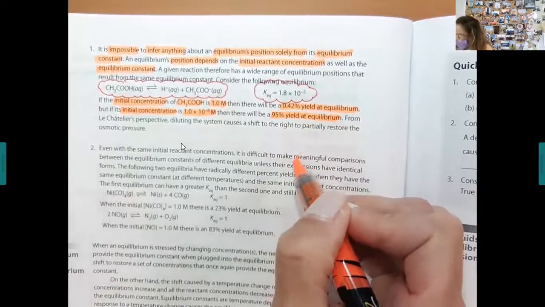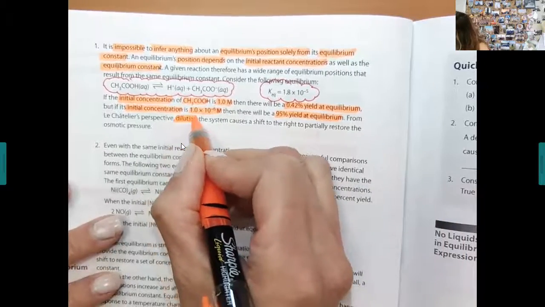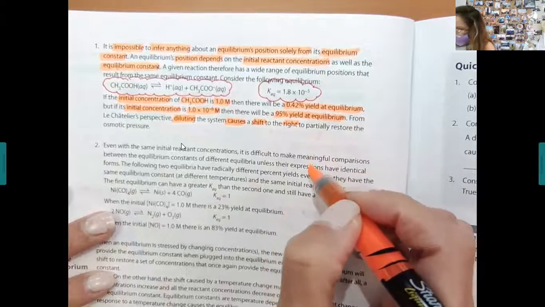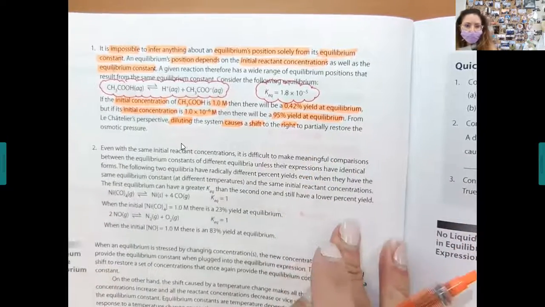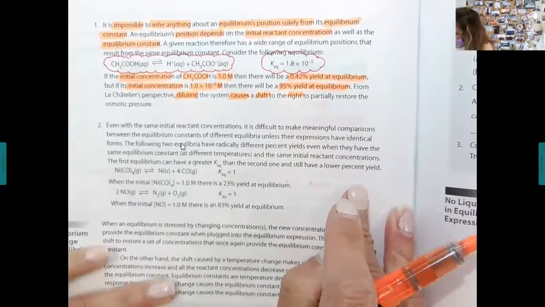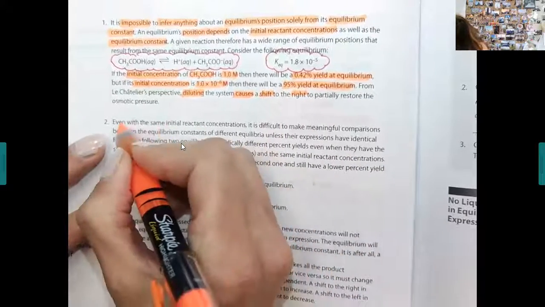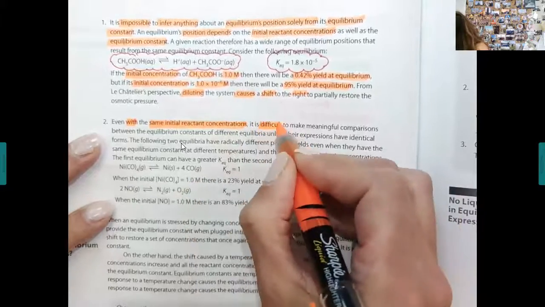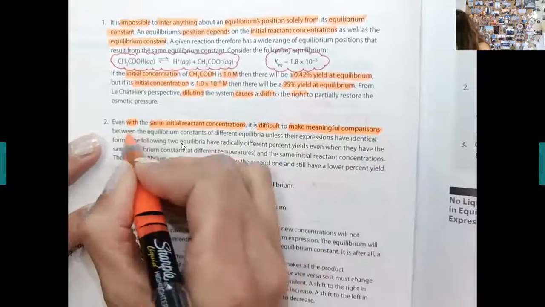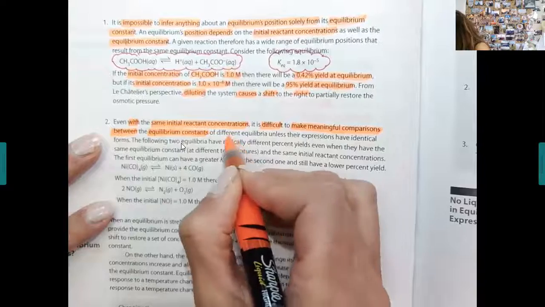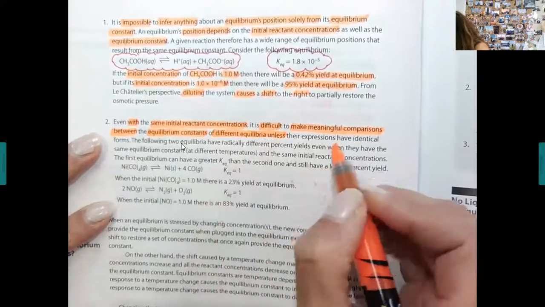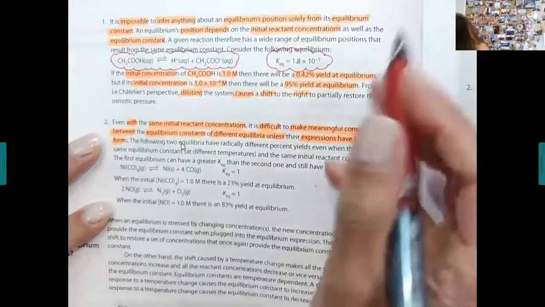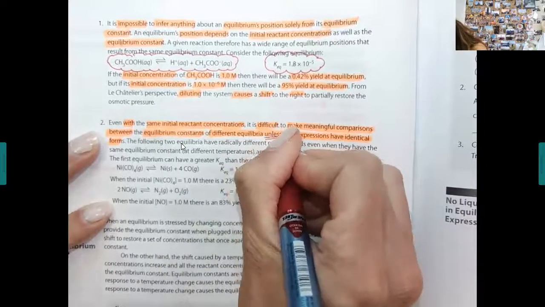So when they diluted it, it causes it to shift to the right to partially restore the osmotic pressure since this is in solution, okay? So that's one example. The other example is with the same initial reactant concentrations, it is difficult to make meaningful comparisons between equilibrium constants of different equilibria unless the expressions have identical forms. So I would underline the unless.